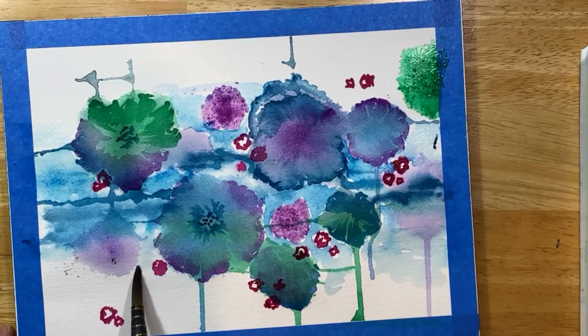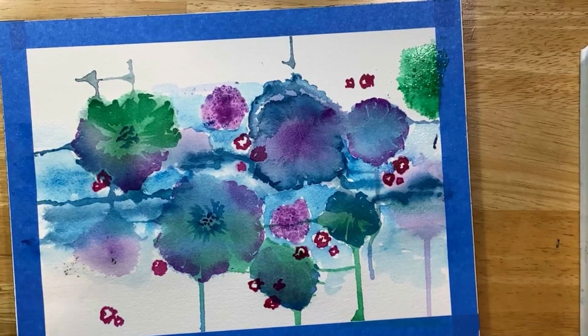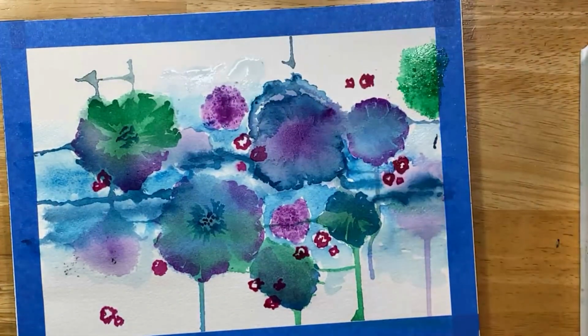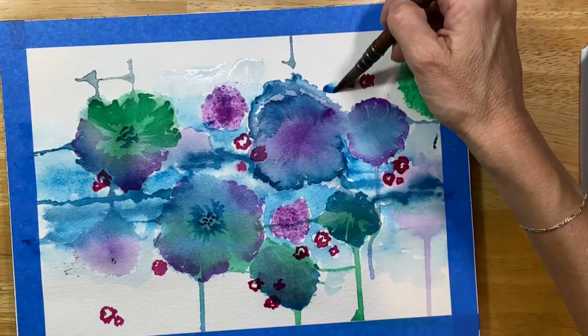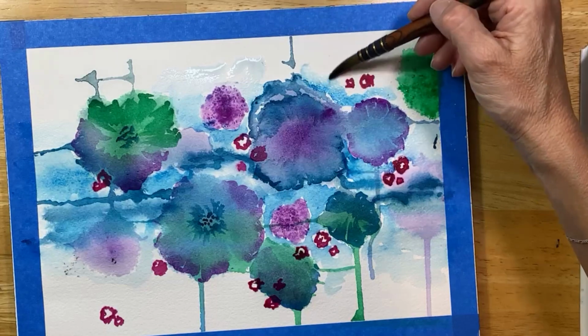And I don't feel called to put this background color on the whole paper. I kind of like having areas of just plain white here and there, but I'll pull it up a little bit. Got to stay away from that green because that's wet.